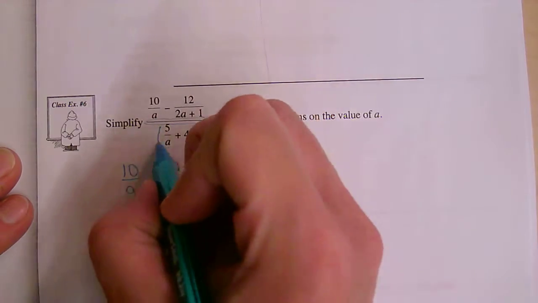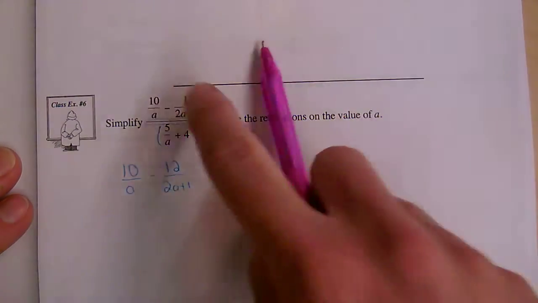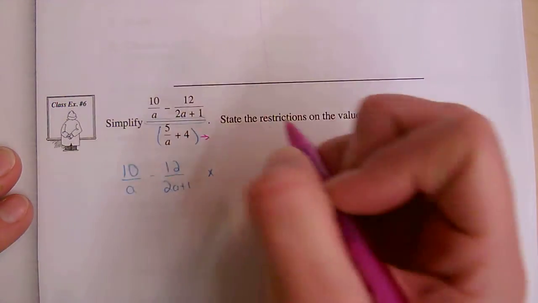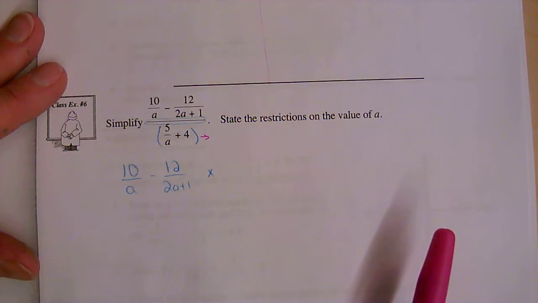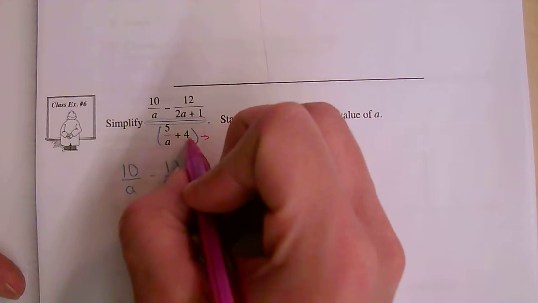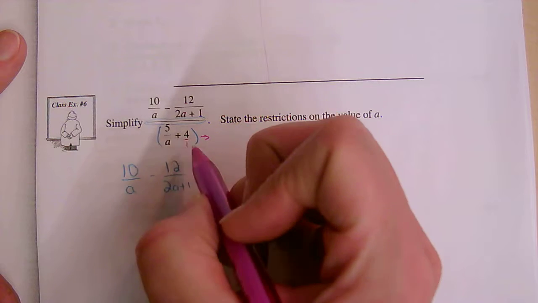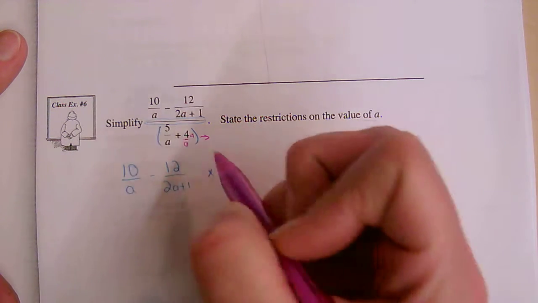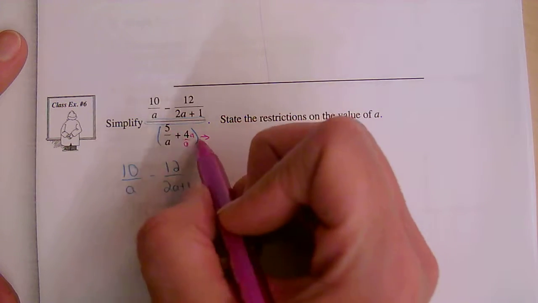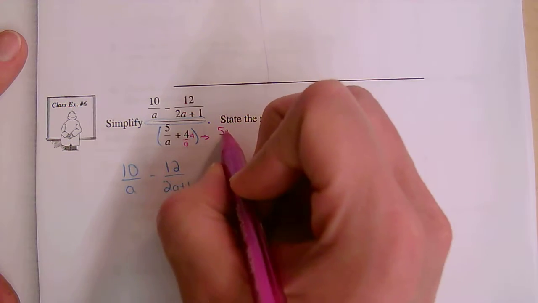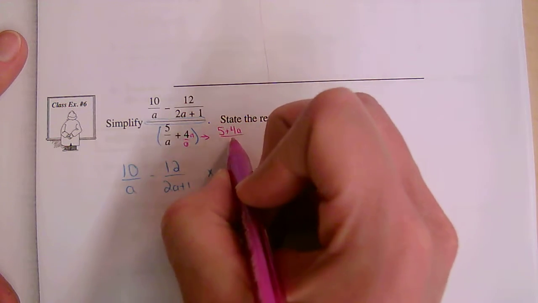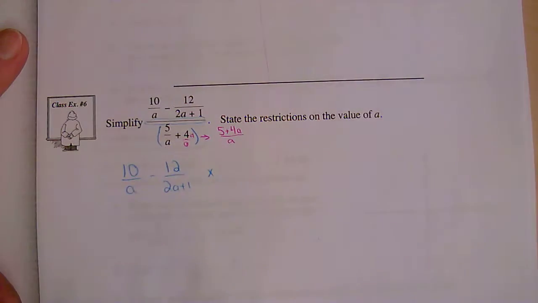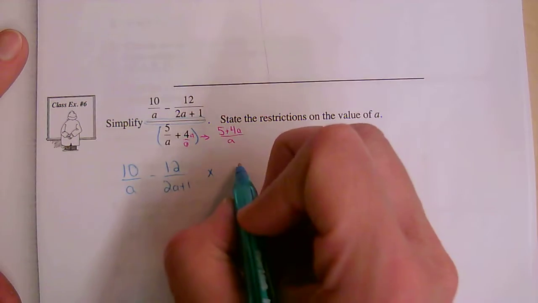Which I can't, because this right here needs to be written with a common denominator first. So in order to get a common denominator here, because technically this is over 1, right? I would need to multiply by a over a. So then that's going to give me 5 plus 4a over a. Now I can multiply by my reciprocal.